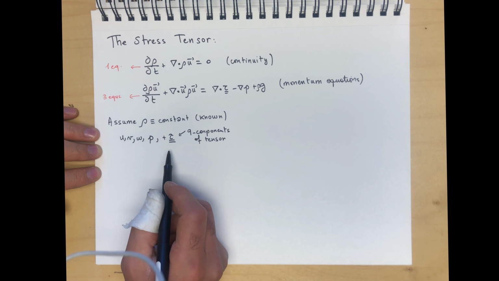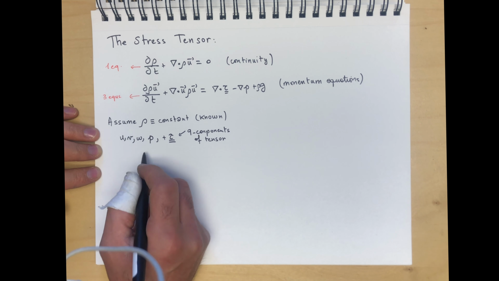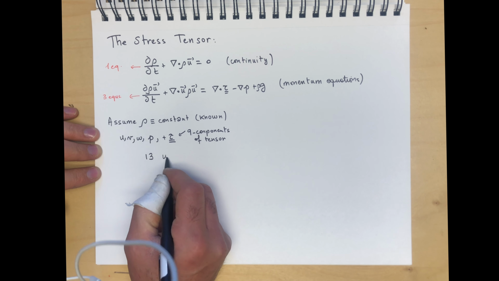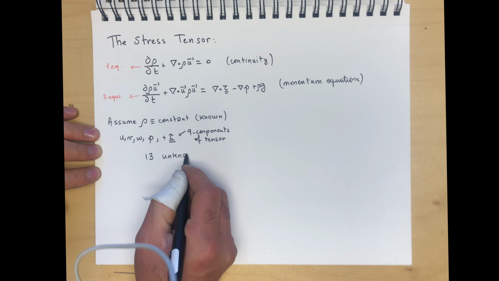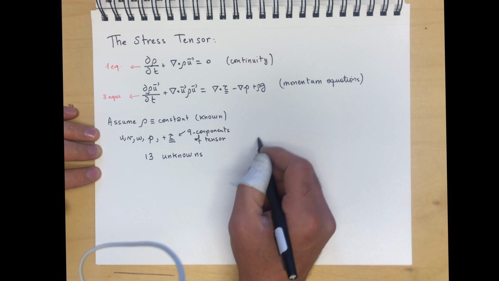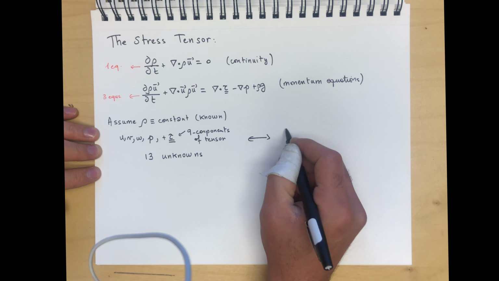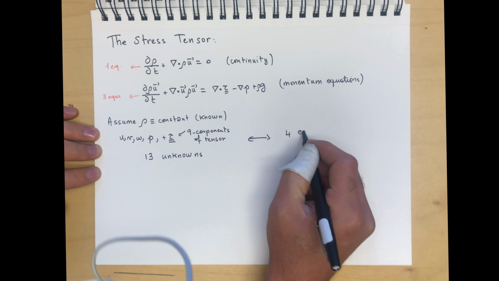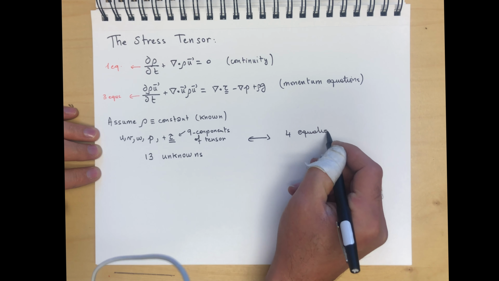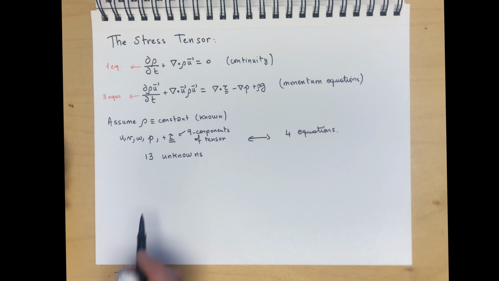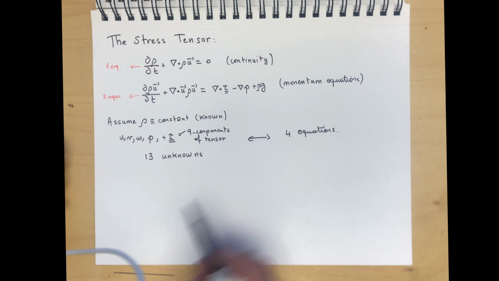And if we compare that, so that's 9 plus 4, that is 13 unknowns. And compare that to the number of equations, we only have 4 equations. So obviously, we cannot solve this system of equations.